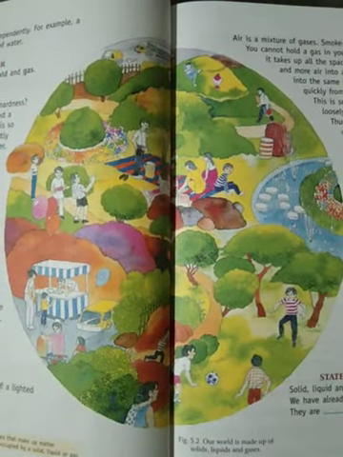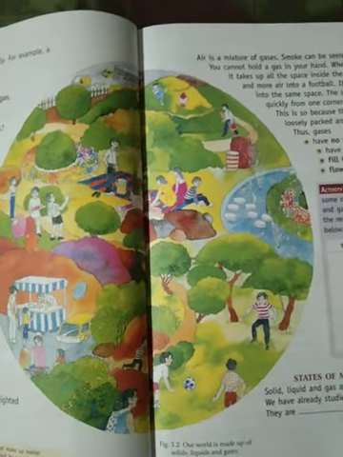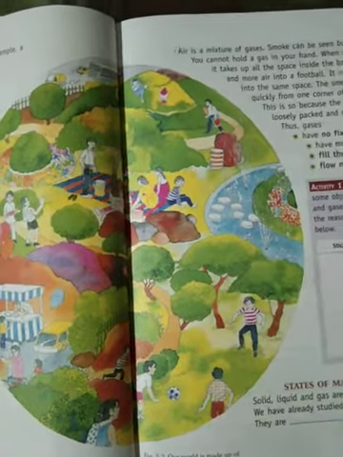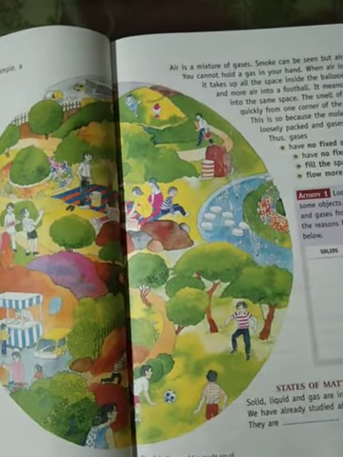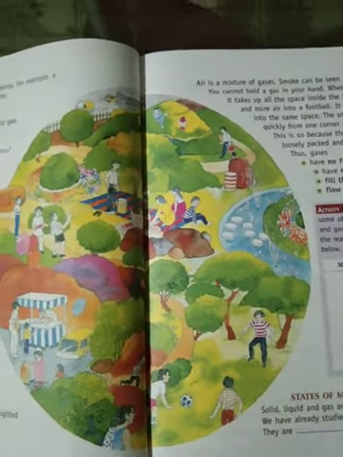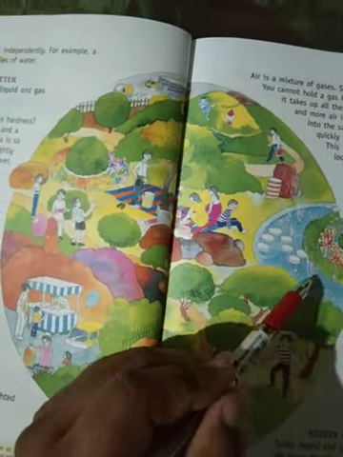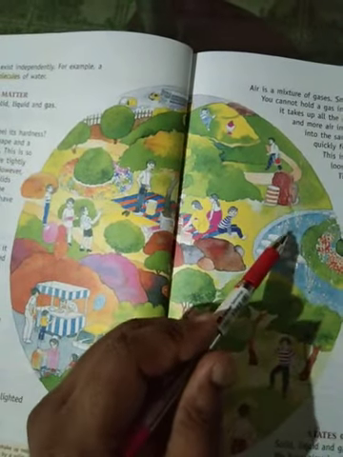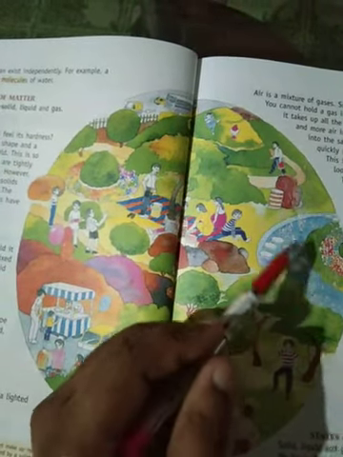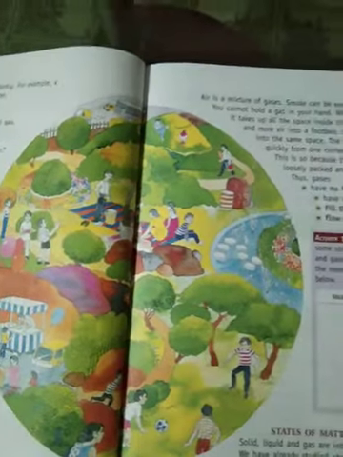So all the things that we see in this figure or diagram are normally solid, but a few things are not solid. This is some kind of liquid. So we will come to know what is liquid, what is solid now here.